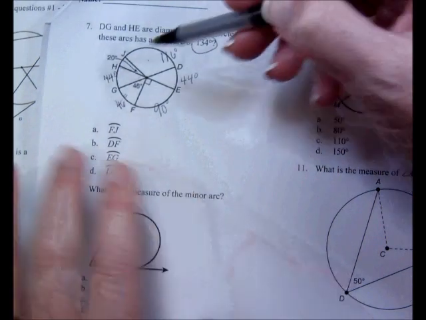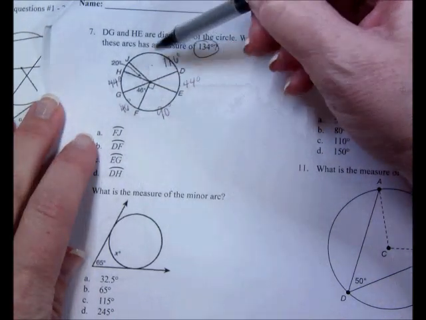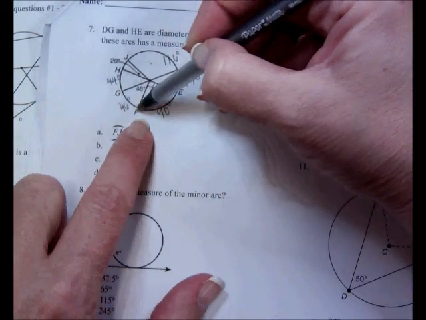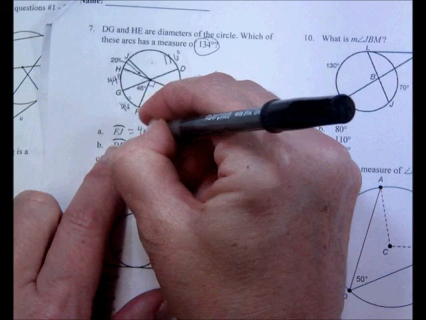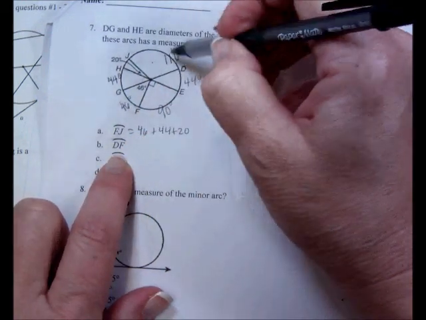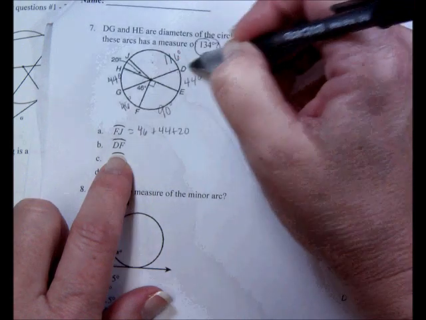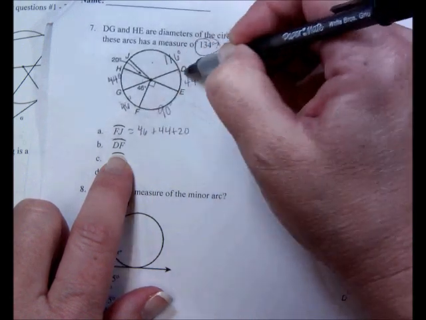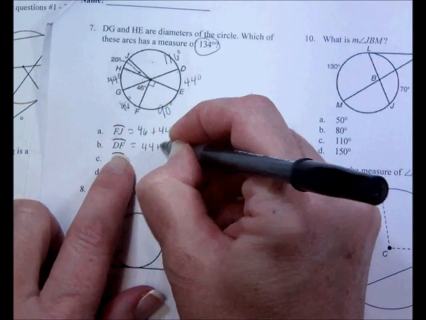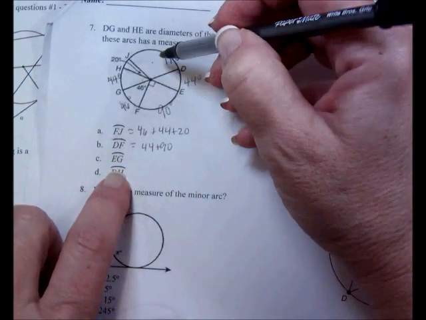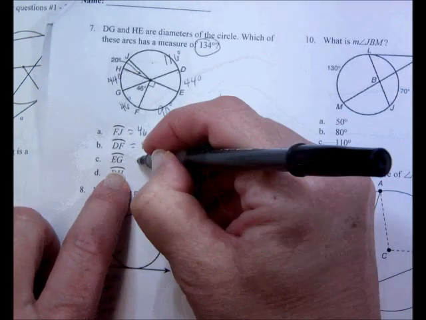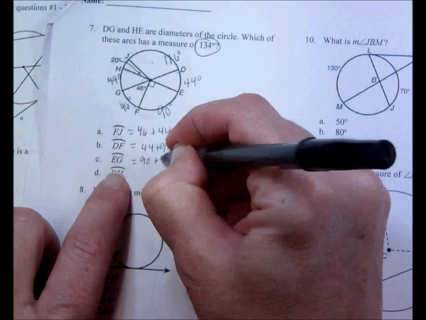So at this point, I can find the measure of the arcs. The minor arc FJ is going to equal 46 plus 44 plus 20. DF, and I know it's going this way because it's a minor arc, is represented by two variables, 44 plus 90. EG is 90 plus 46.